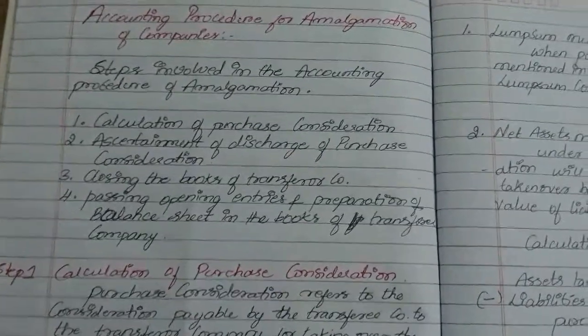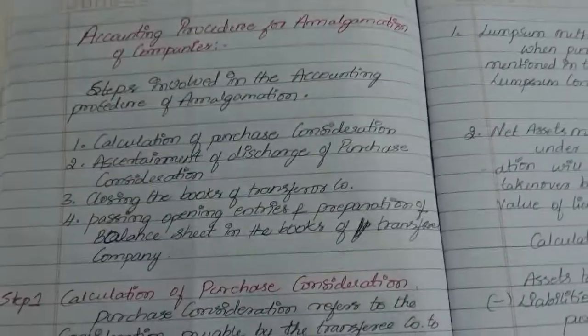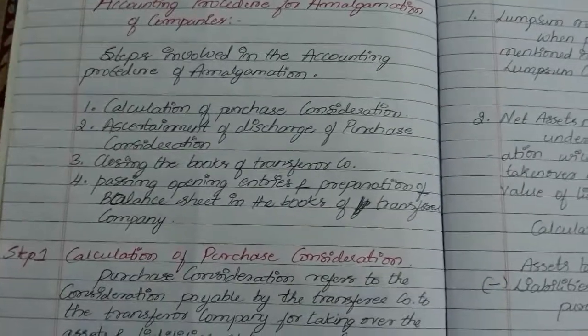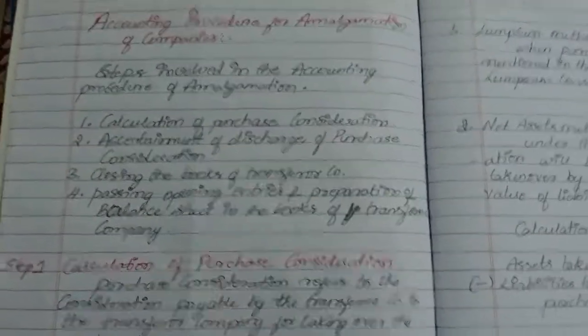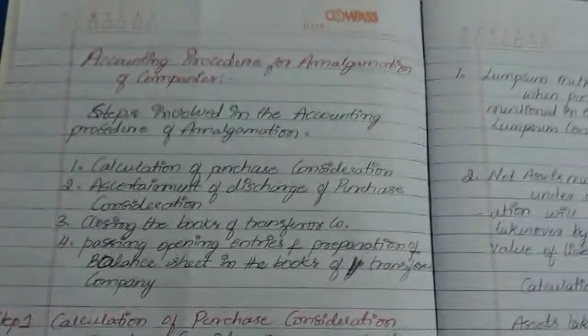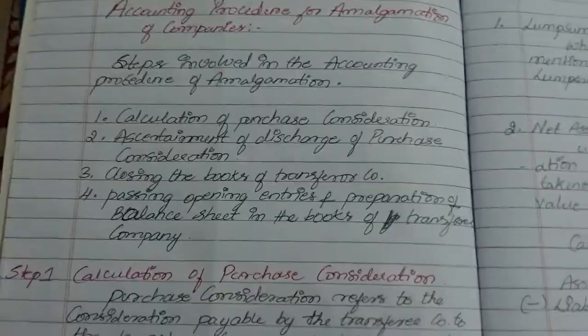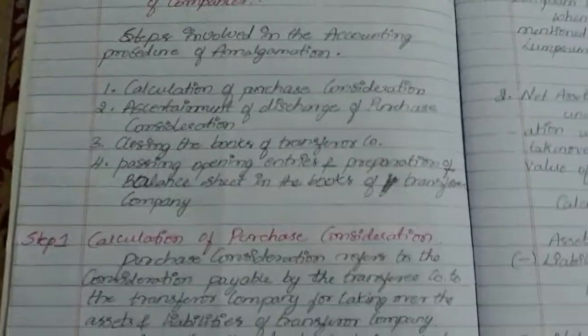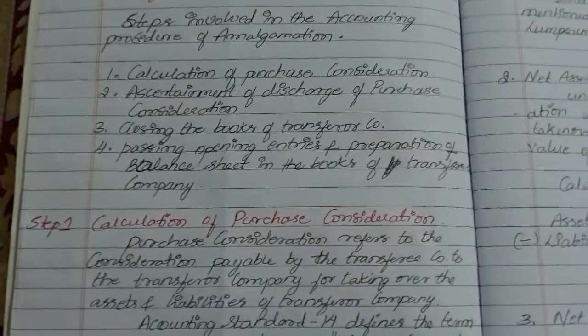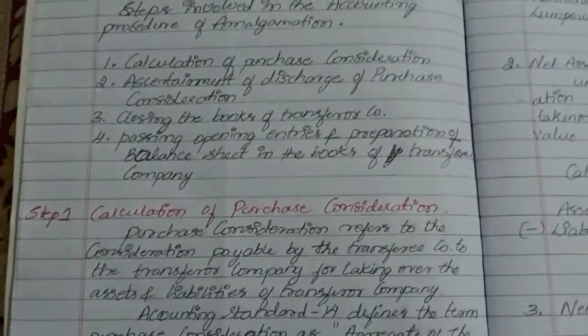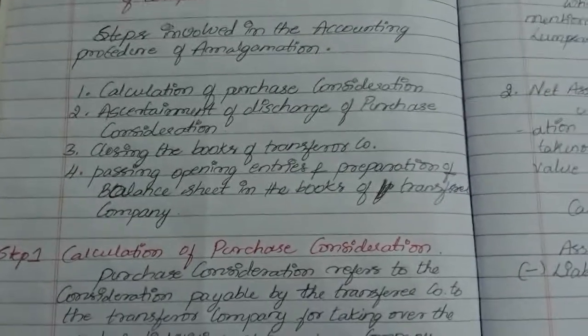So what are the accounting procedures, or the steps that need to be followed for the purpose of making the mergers, for the purpose of accounting the amalgamation? There need to be accounts for everything. Even in the case of merger or amalgamation, there need to be procedures or steps that need to be followed.